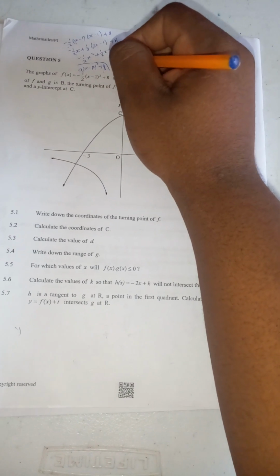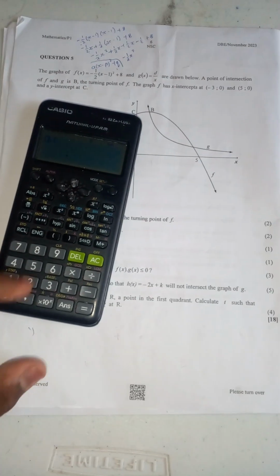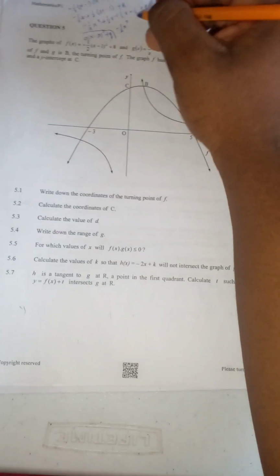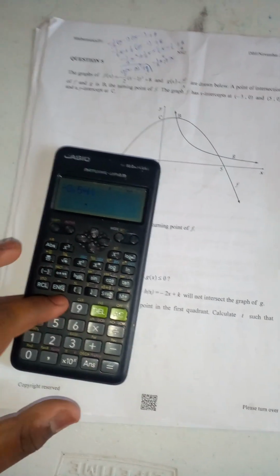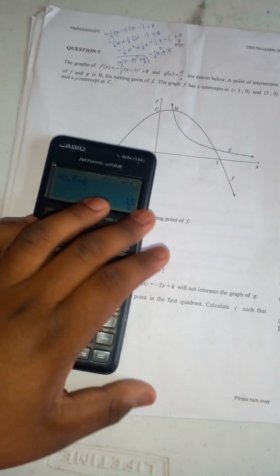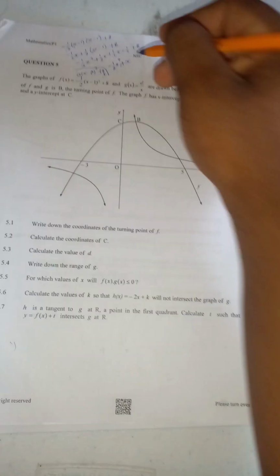And then when you do the like terms, I'm going to have the value of a as negative 1 over 2 x squared, and then let's check our calculator: half x plus half x is the same as 1 x, so it is negative half x squared plus x. And then let's check the last one. Negative half plus 8, I get 15 over 2. Okay, so now that is how it is.